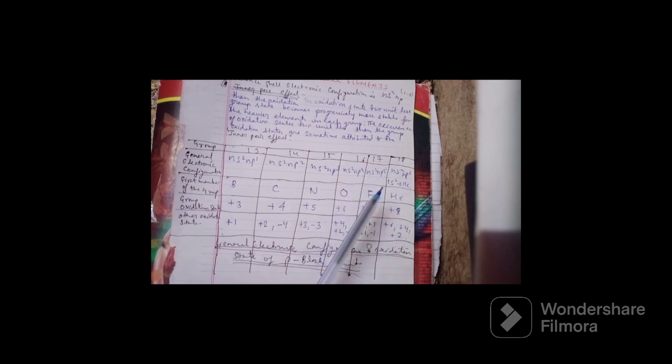On the other hand, compounds formed between non-metals themselves are largely covalent in character because of small differences in their electronegativities. The change from non-metallic to metallic character is best illustrated by the nature of the oxides they form. Non-metal oxides are acidic or neutral, whereas metal oxides are basic in nature.